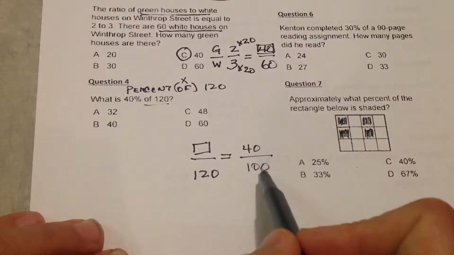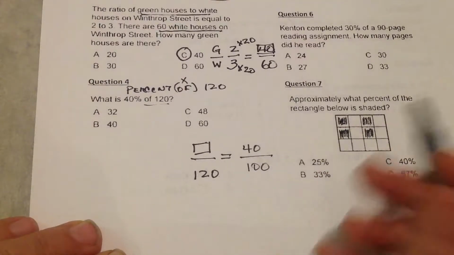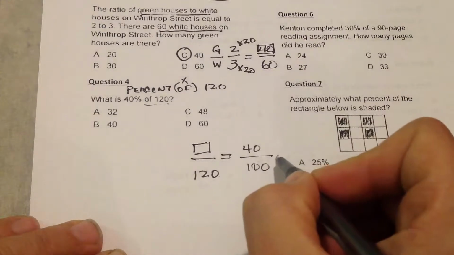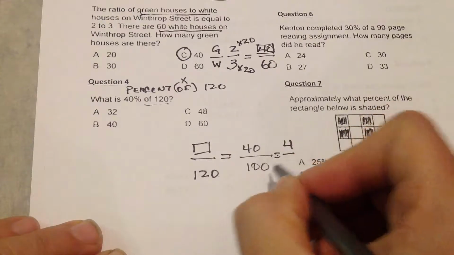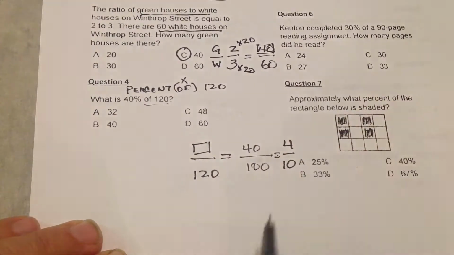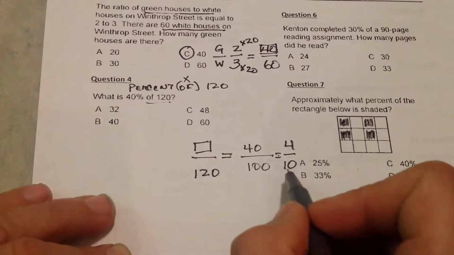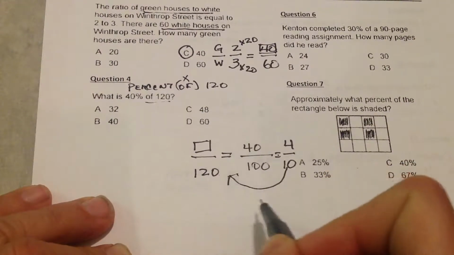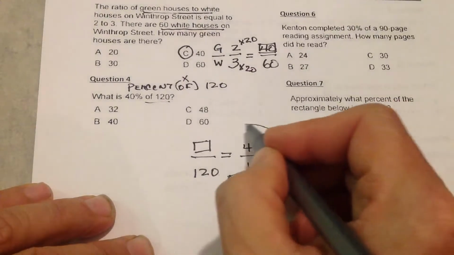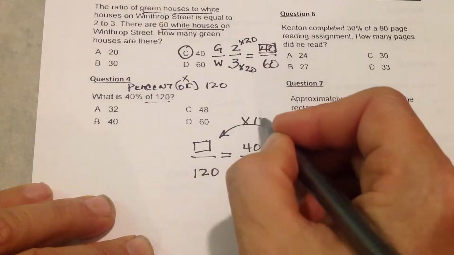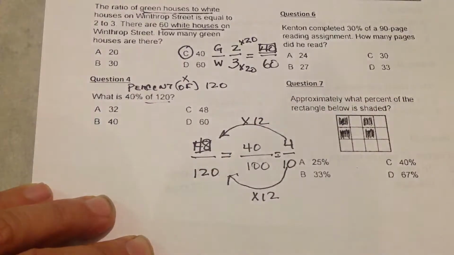Now we know that 100 doesn't go into 120, so we'll simply simplify, and we could say 10 goes into this 4 times, and 10 goes into 100 10 times. At this point, we'll simply say 10 times 12 gives us 120, so 4 times 12 gives us 48.